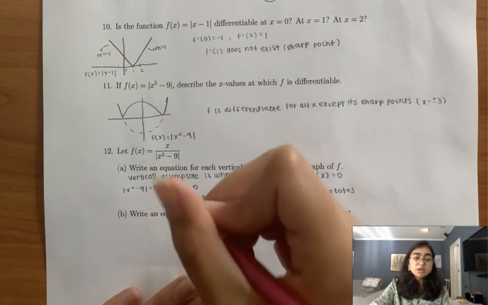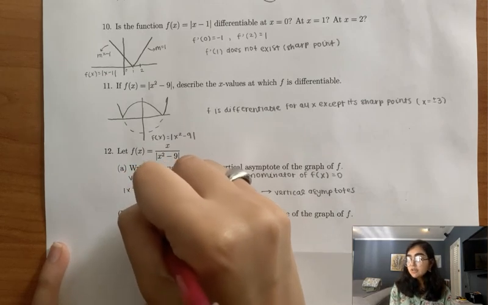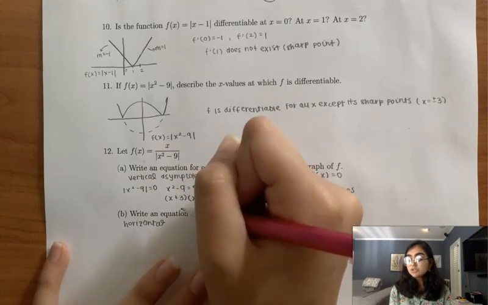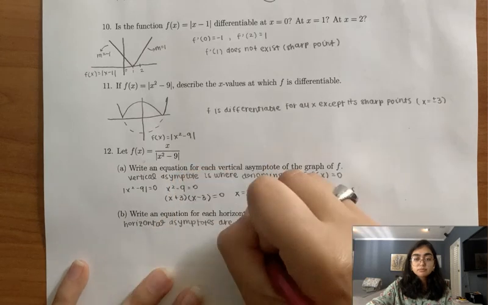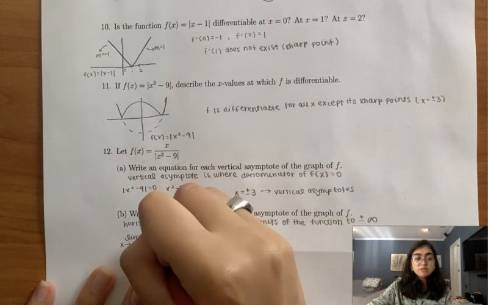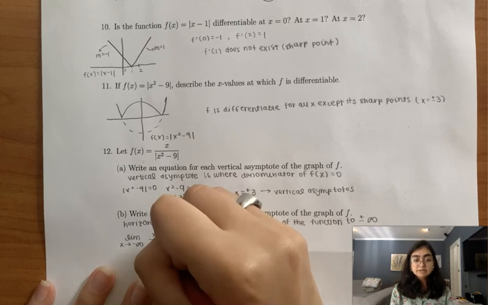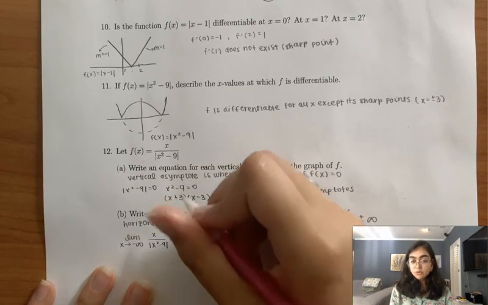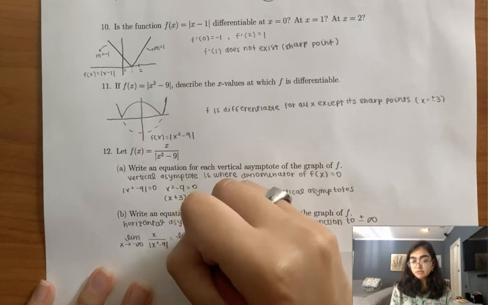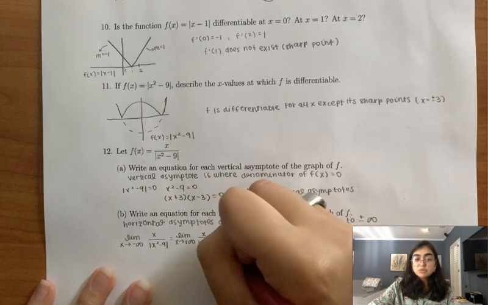And now we're going to move on to part B. In part B, we're looking at horizontal asymptotes. Horizontal asymptotes are the limits of the function to positive and negative infinity. So we're actually going to find two limits in this case. We're going to have a limit of x going to negative infinity, and then I'm just going to write down the x expression. And that's actually going to equal the limit of x going to positive infinity. I'll show you why in a second. Both of those limits are going to equal 0.